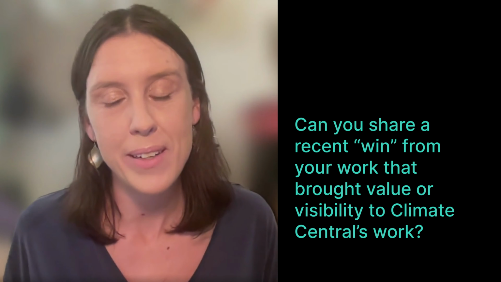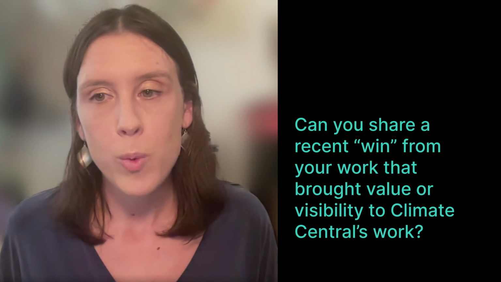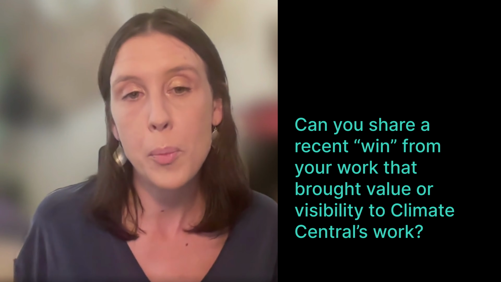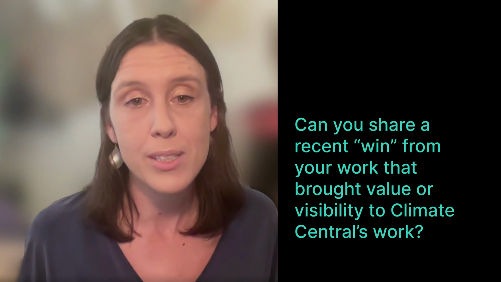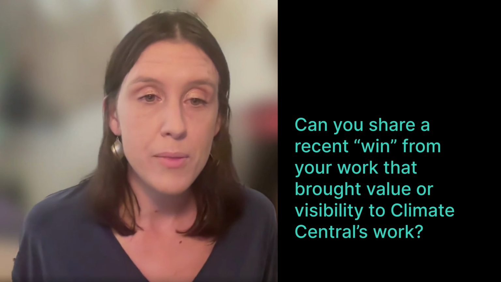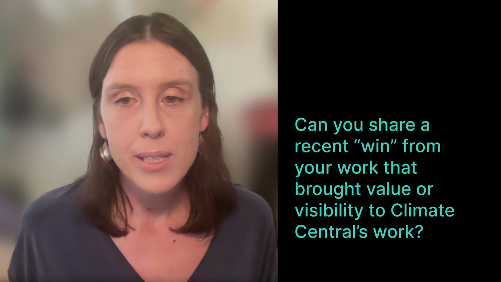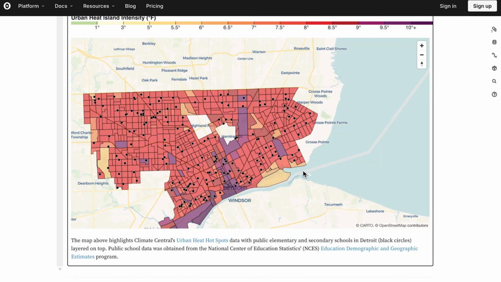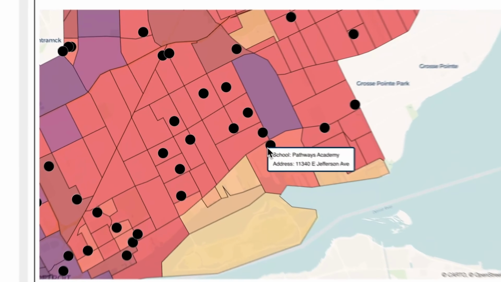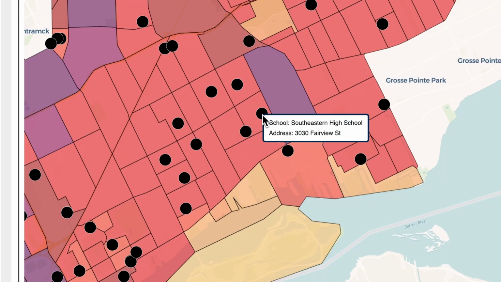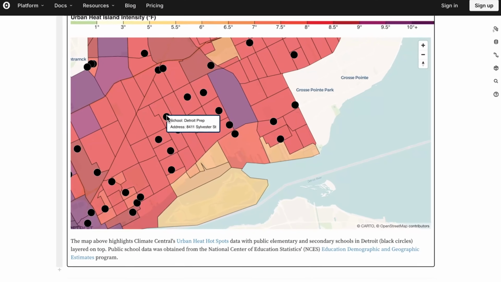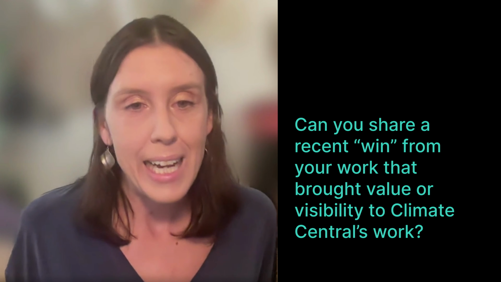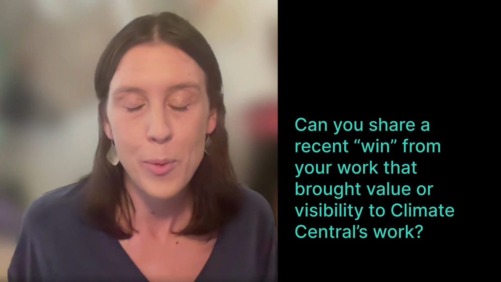What I thought of when I read this question was how we were able to share an embeddable map in Observable with some of our partners who don't really have the resources or the staff to build something themselves. And so we built a map showing our urban heat island index and overlaying schools. So you could look at which schools are experiencing the warmest urban heat island effect in different parts of the country. And so we had shared a really easy iframe embed link with one of our partners.